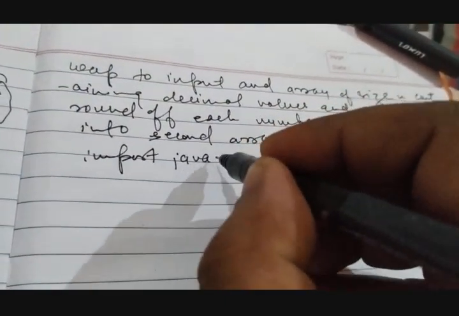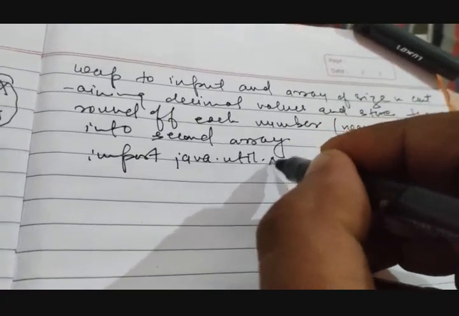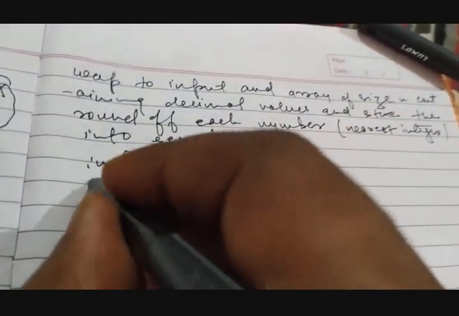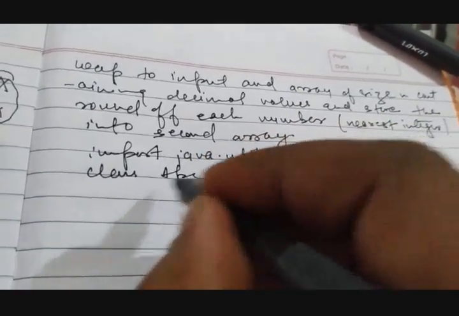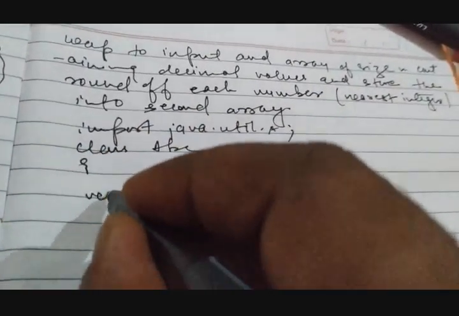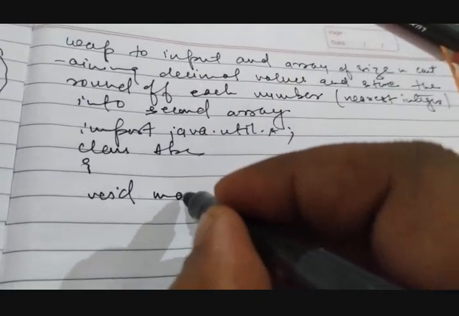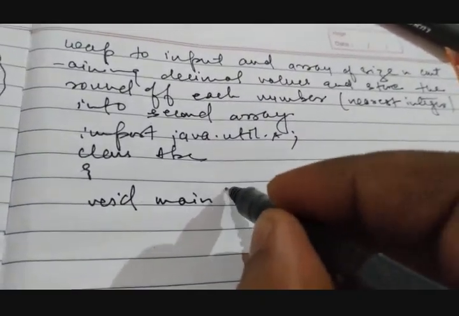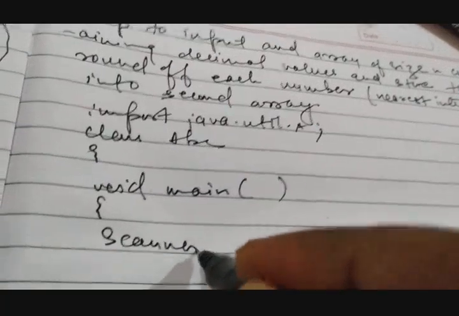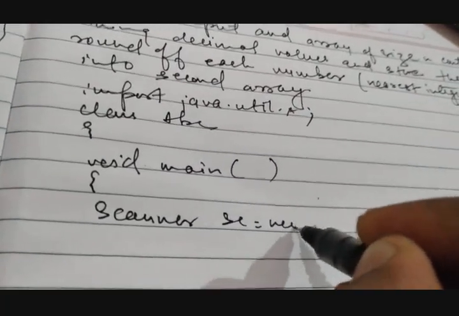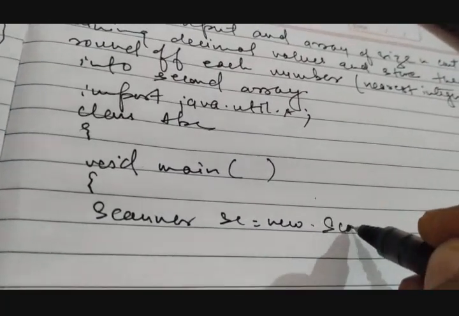So import java dot util dot Scanner, class ABC, public static void main. What the question means here, after the scanner, let's discuss those things.